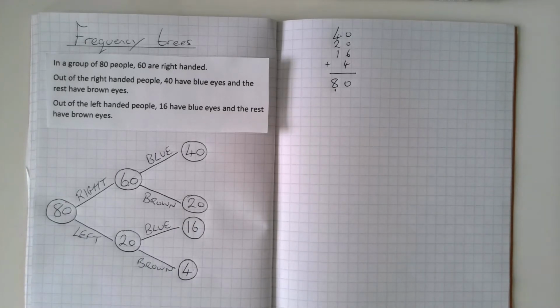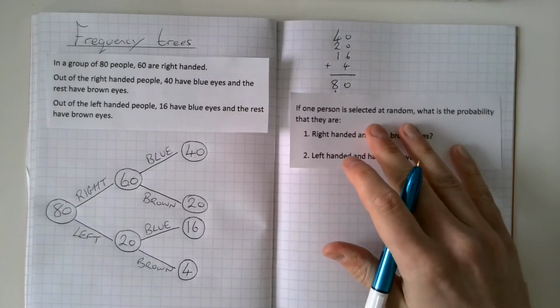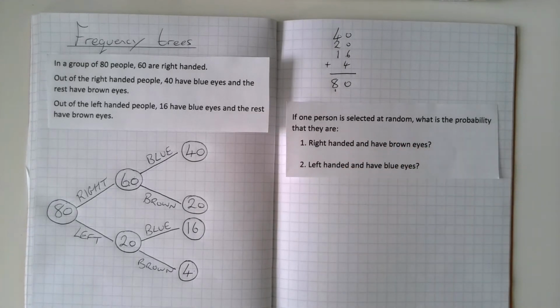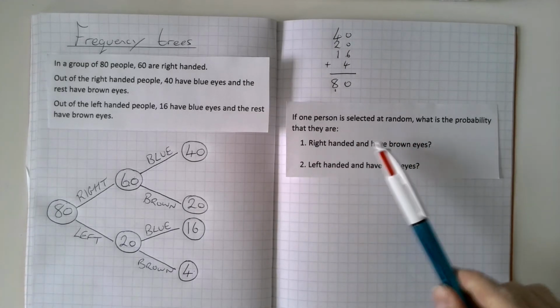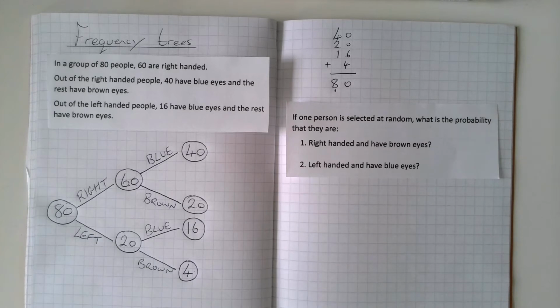Now the type of question that you could be asked to do with probability using frequency trees are like these two questions that I've got on the screen on the right. So if one person from the whole group is selected at random, what is the probability that they are right-handed and have brown eyes? So let's start off with that one.